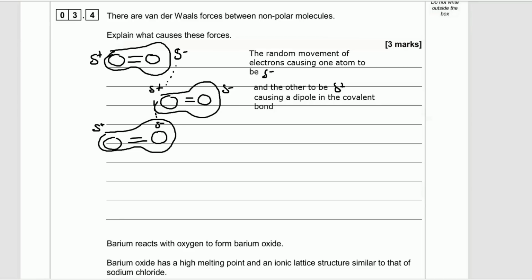So that's the first mark, and I've lengthened it out. We could have just said random movement of electrons causes a dipole. And then for the second mark, this induces a dipole in the neighboring covalent bond.